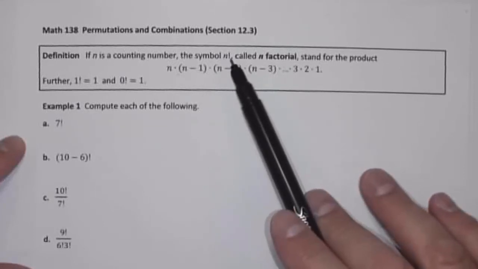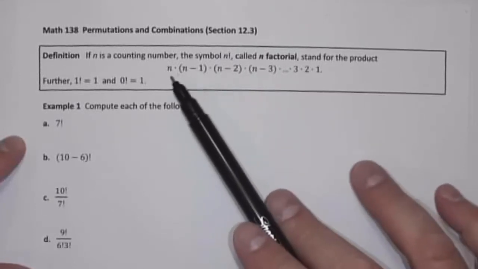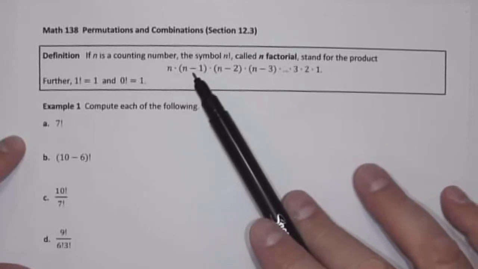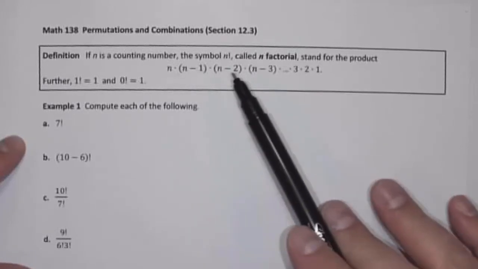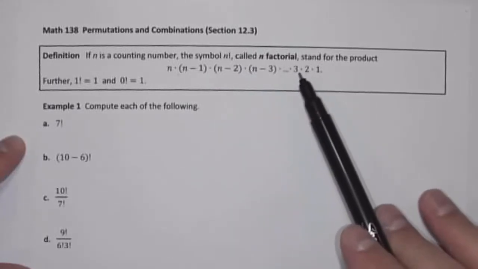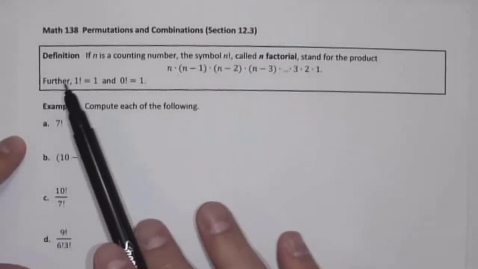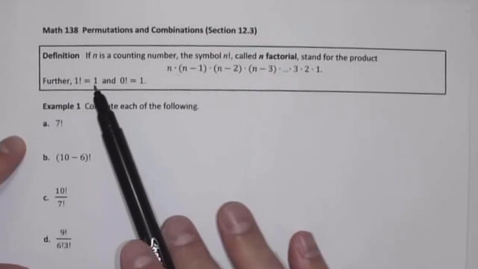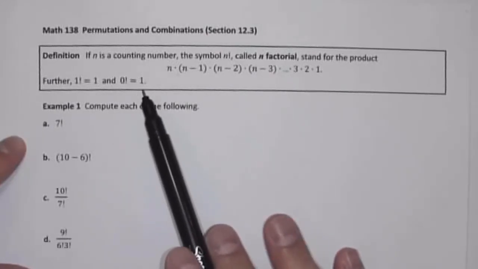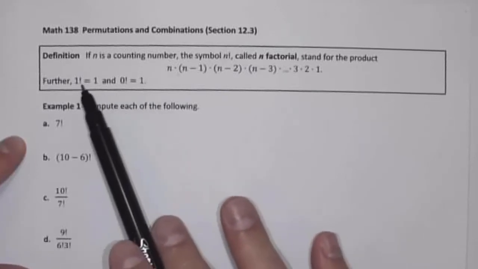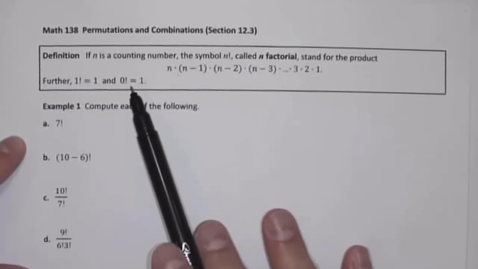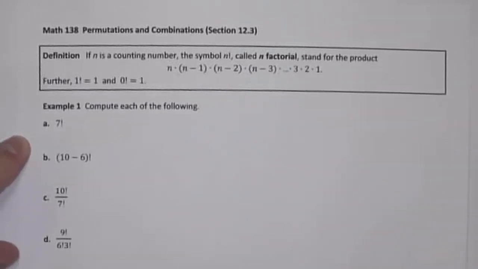And so again, n factorial means we're going to take the number n, then times the next lowest number, times the next lowest number, and so on until we get to 3, 2, 1 multiplied together. Further, 1 factorial is equal to 1, and 0 factorial is equal to 1. These are definitions. So 0 factorial, when you see that, is equal to 1.